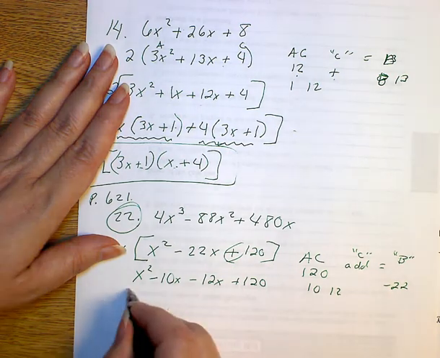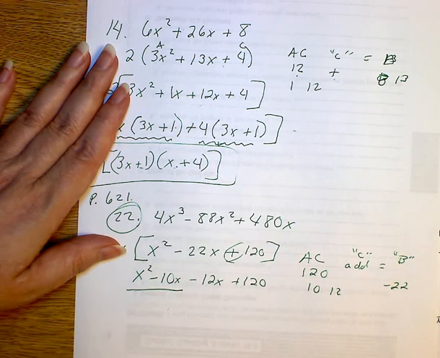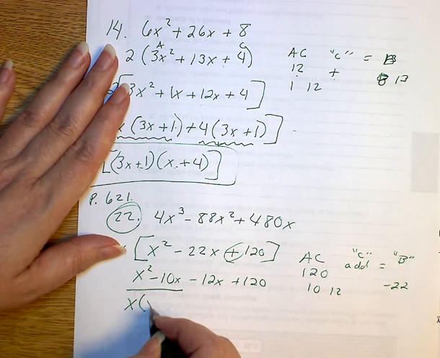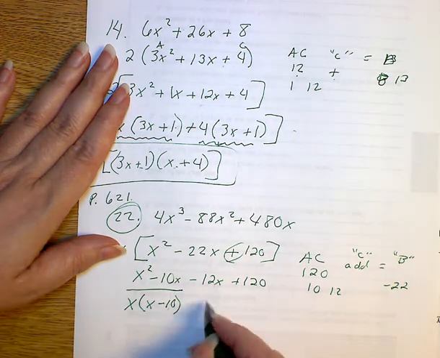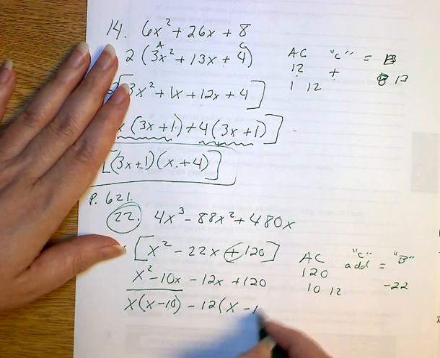What do these have in common? X. What do I have left? Minus 10. And then on this one, negative 12. So then I have x minus 10.